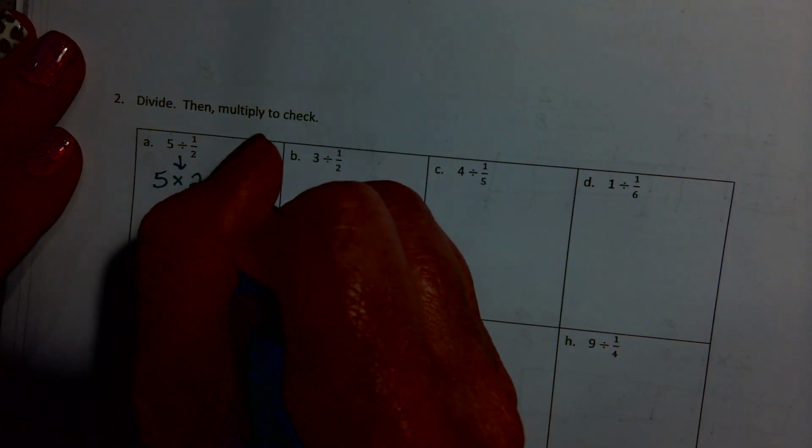Let me go through and explain the rest. So you're going to do the same thing for C and D. Then on problem 2, there's plenty of practice here where you're going to do 5 and you're going to change your operation to the inverse operation all across here.